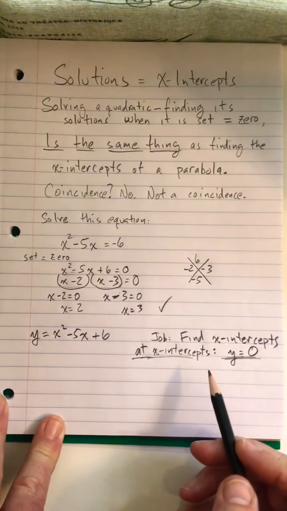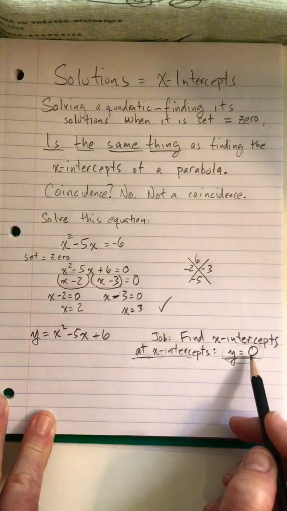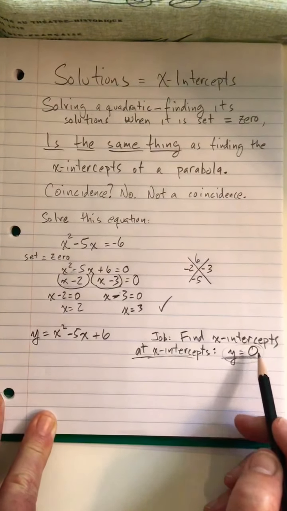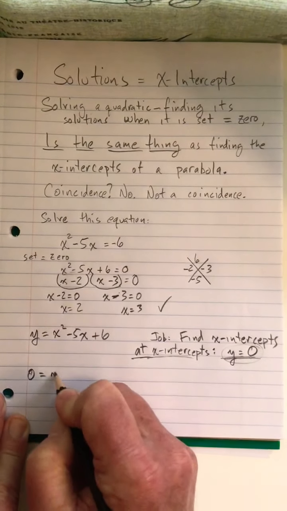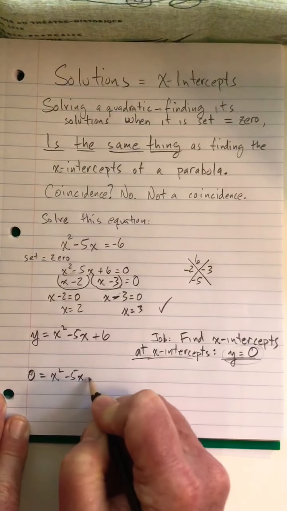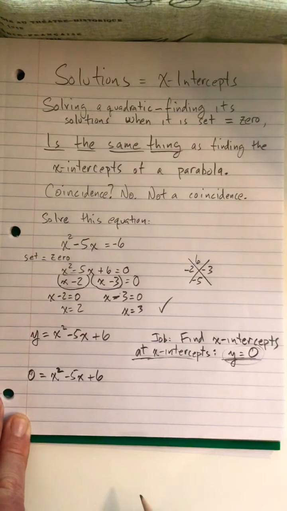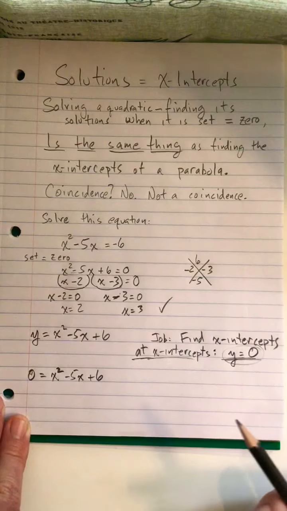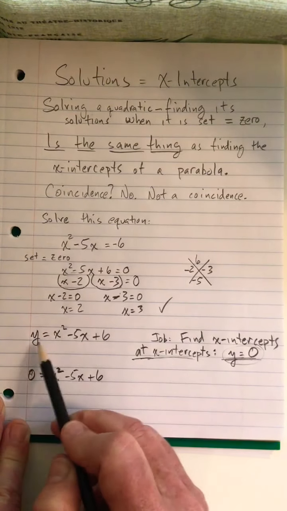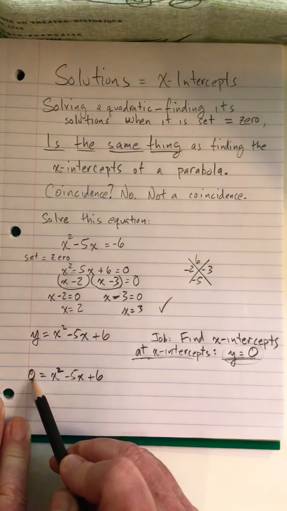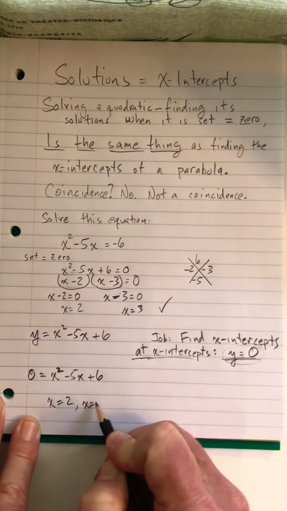So, if I want to find the places where y equals 0, what I'm going to do is substitute 0 in place of y. So I'll have this: 0 equals x squared minus 5x plus 6. So that's why it's not a coincidence that you get the x-intercepts when you solve the equation when it's set to 0. Okay? All you're doing is taking this y equals for the parabola and replacing the y with 0. And when you do that, we've already figured this out. So x equals 2 and x equals 3.